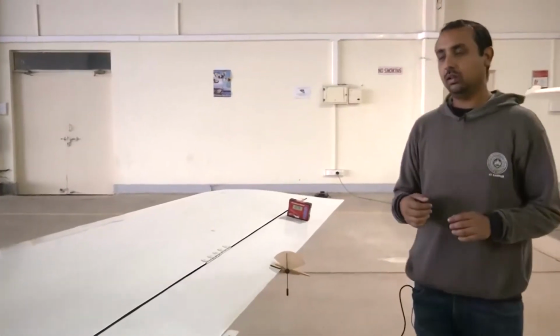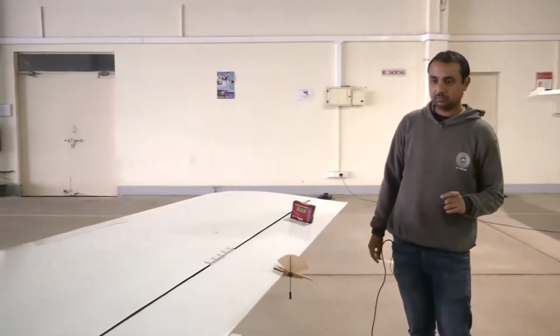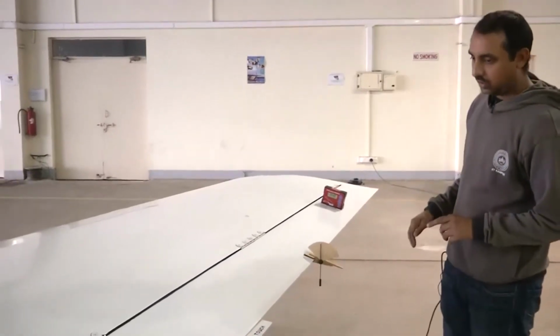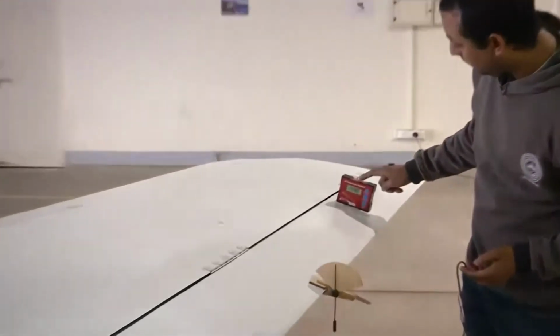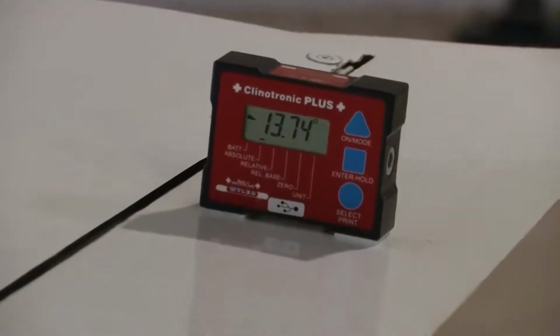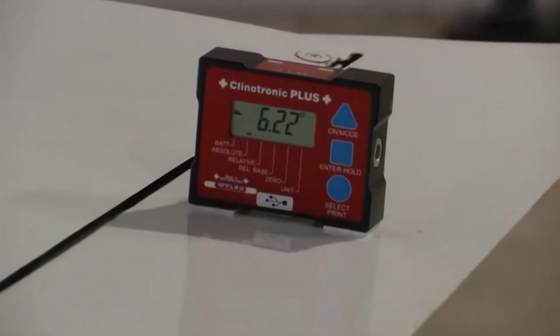So first deflecting it in downward direction. See, as this control surface is deflected in downward direction with respect to reference point, your angle is changing. Now deflecting it in opposite direction, angle was changing, and corresponding to that you will be getting different voltages.